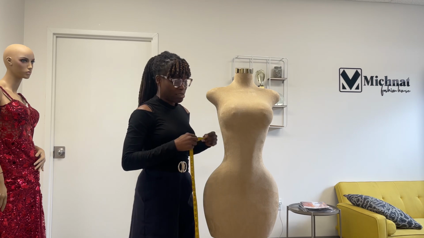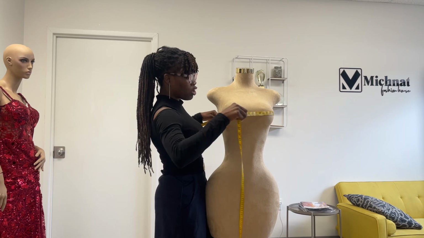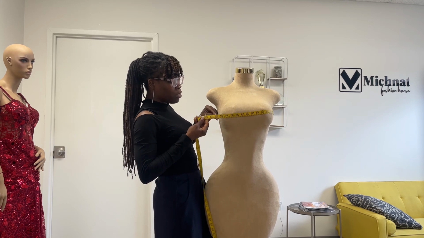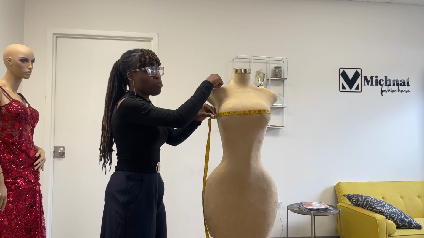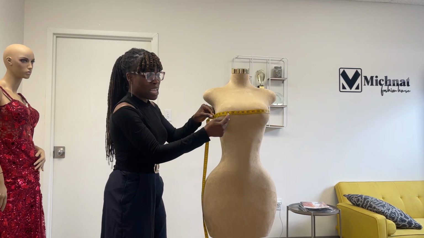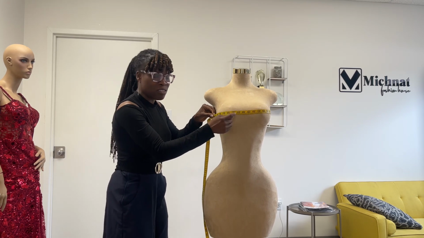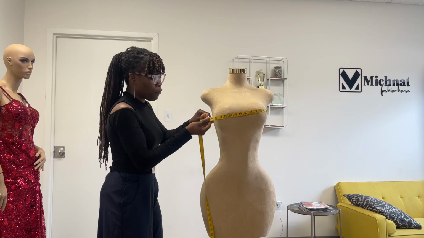Horizontal body measurements now. I'll take the bust first. You take your tape measure round the bust, and it has to be the fullest point. Usually the bust point, we took the bust point for the vertical measurement. It will be the same point that you will now take the bust circumference from.